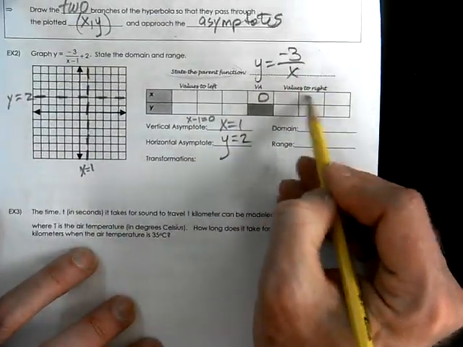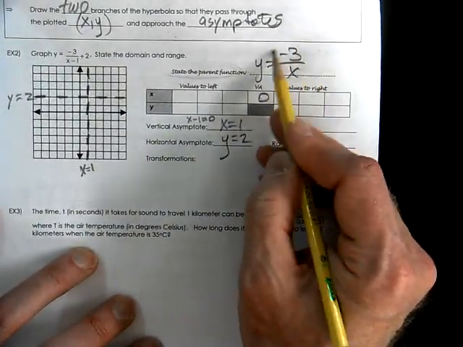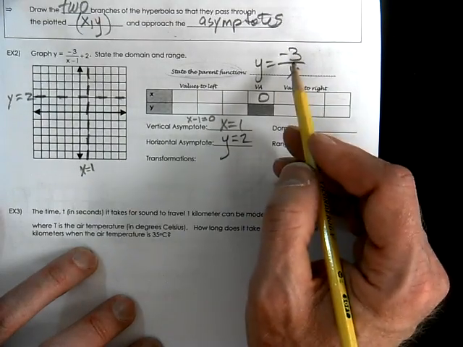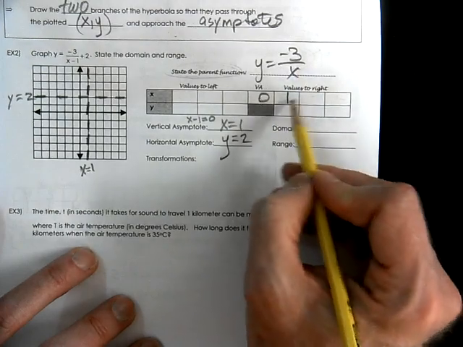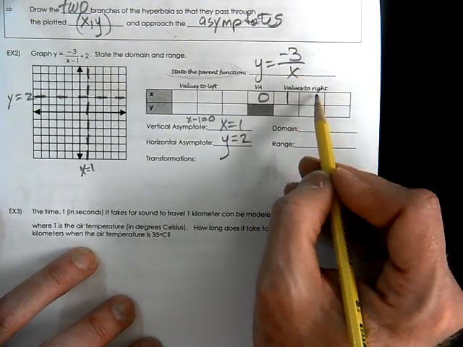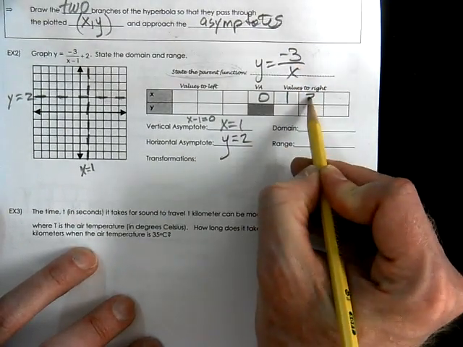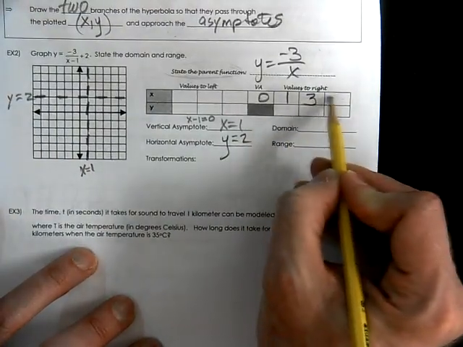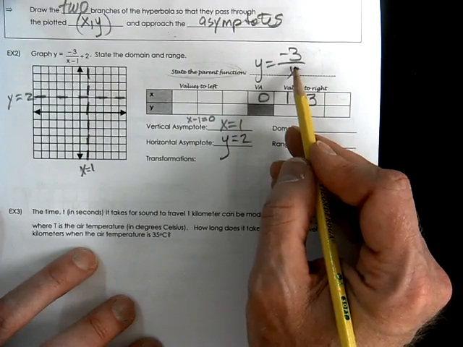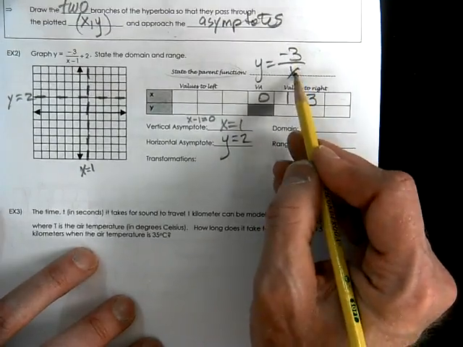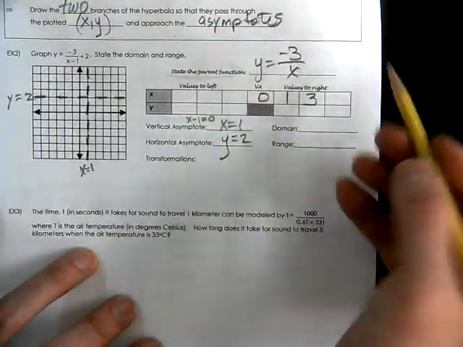And what's a number to the right that works well with 3 or negative 3? 1 always works well. What's another number that works well with 3? Well, 3 can go into 3. And is there another number, okay, if we had to, we could probably do that pretty easily? 6. 3 over 6 is easily a half, or in this case, negative a half.